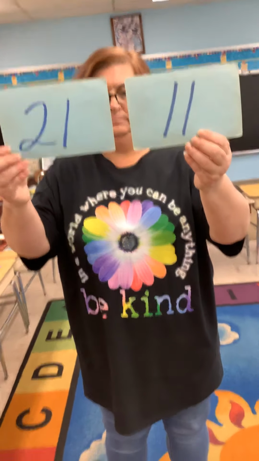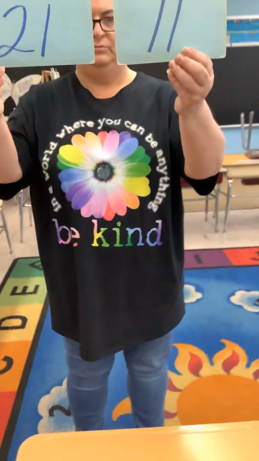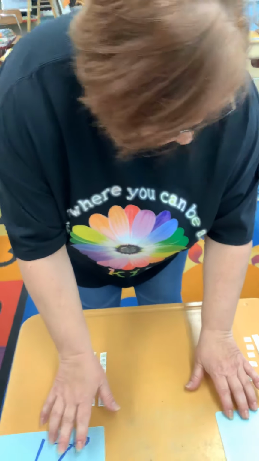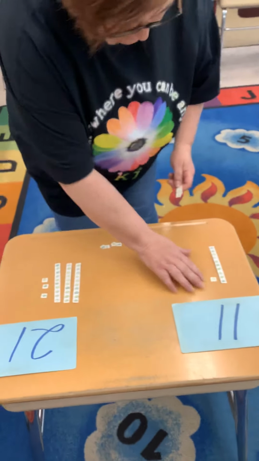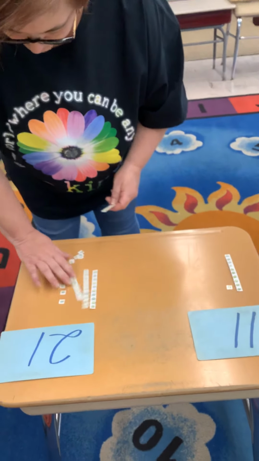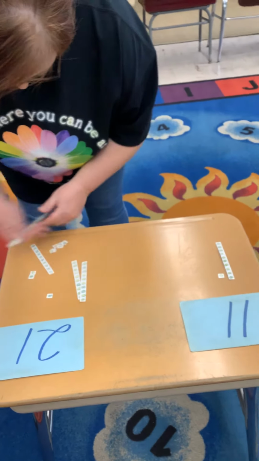21 and 11. So this time I noticed that it's the ones that are the same. So she's going to lay those down and make them. But remember, we said that we always want to look at the tens first. We always want to look at the tens, and that's our first number. Okay?